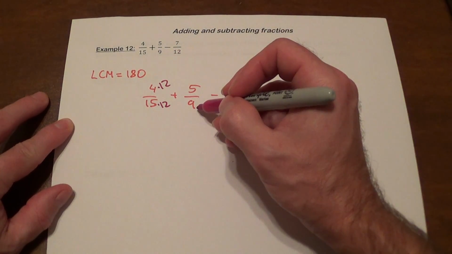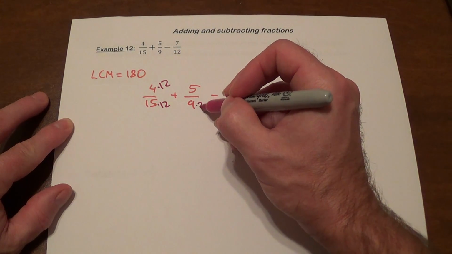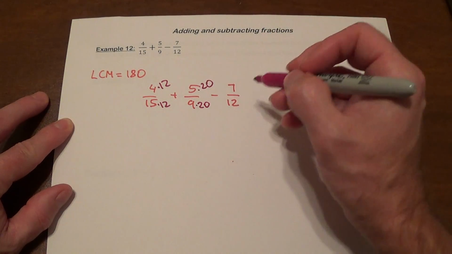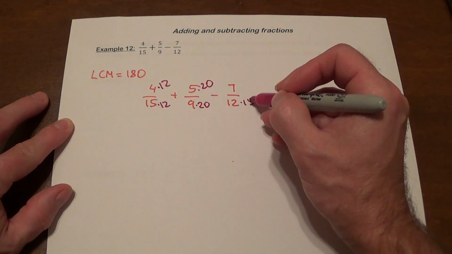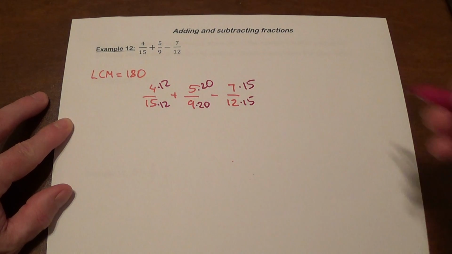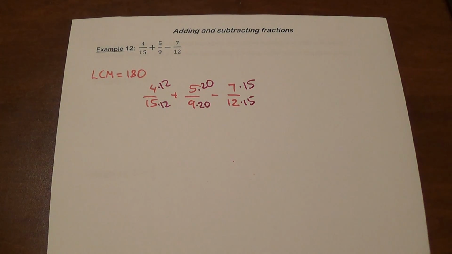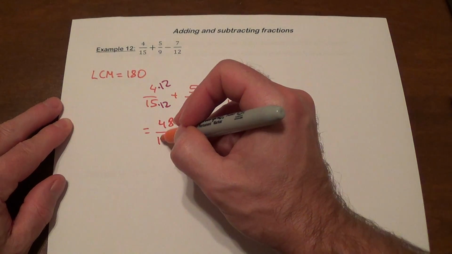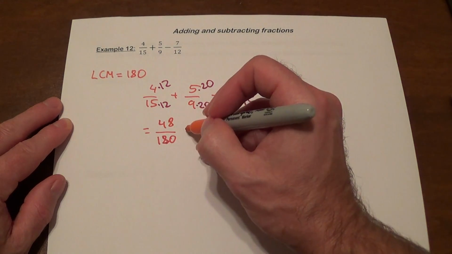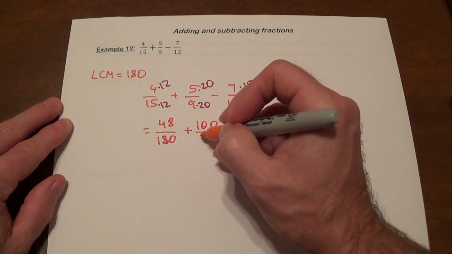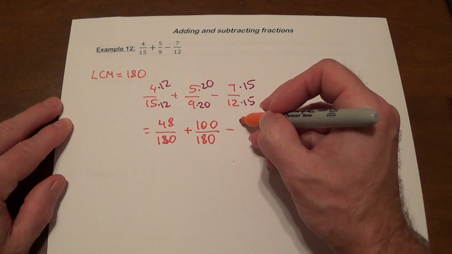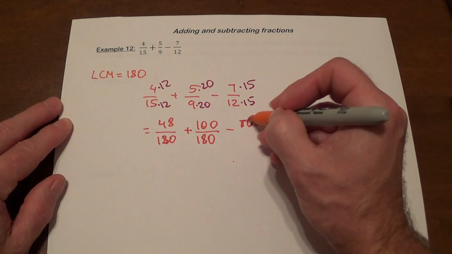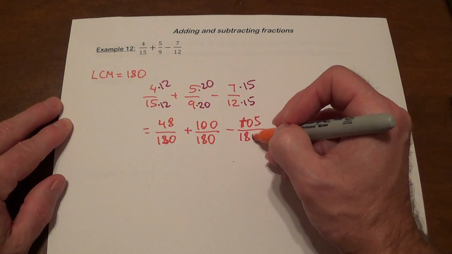This fraction will need to be multiplied by 20. And this here we're going to need to multiply by 15. So, what do we have then? We're going to have 48 over 180 plus 100 over 180 minus 105 over 180.